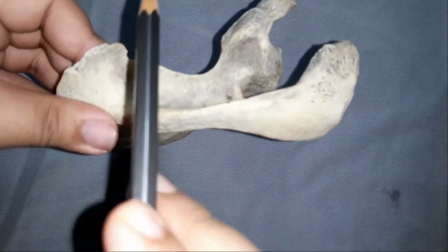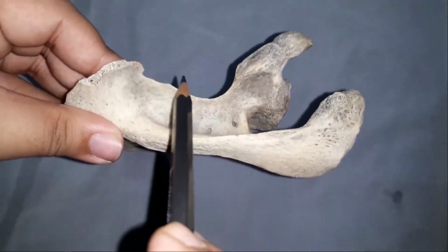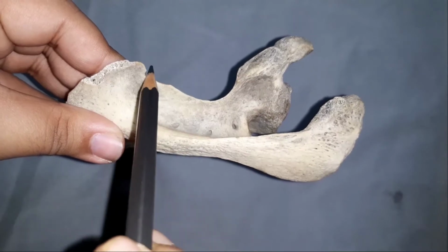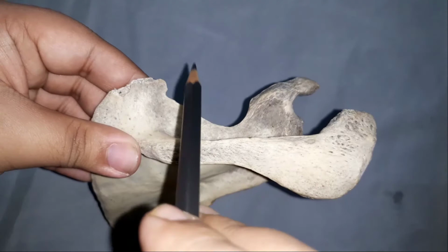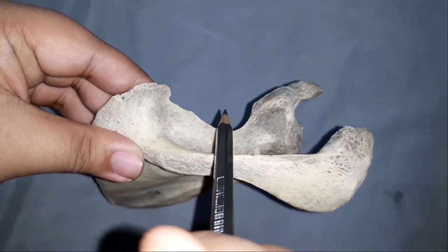And I talked about the superior border. I forgot to mention, again, you can see a notch-like surface over here. This is called the suprascapular notch, because this is suprascapular, above the scapula. This is the superior portion of the scapula that you're talking about.